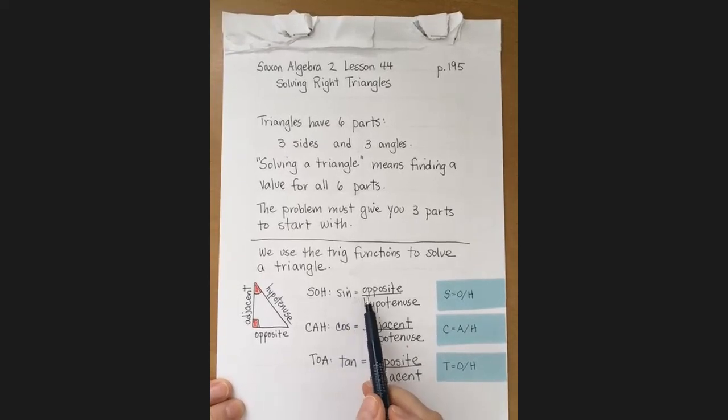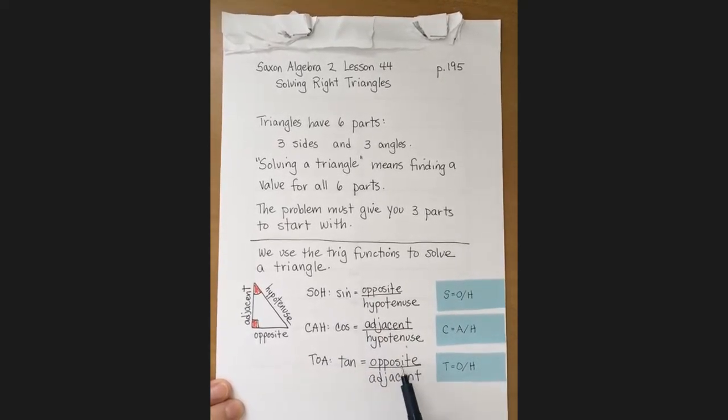The sine is equal to the length of the opposite side divided by the length of the hypotenuse. The cosine is equal to the length of the adjacent side divided by the length of the hypotenuse. The tangent is equal to the length of the opposite side divided by the length of the adjacent side. And you can see how SOHCAHTOA contains this information.